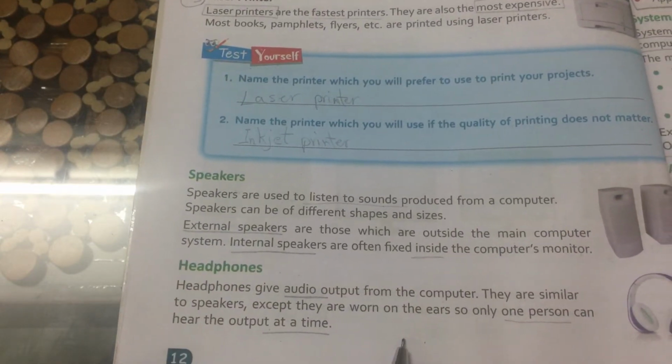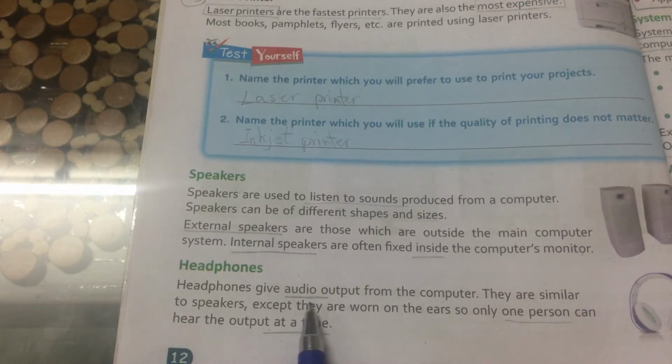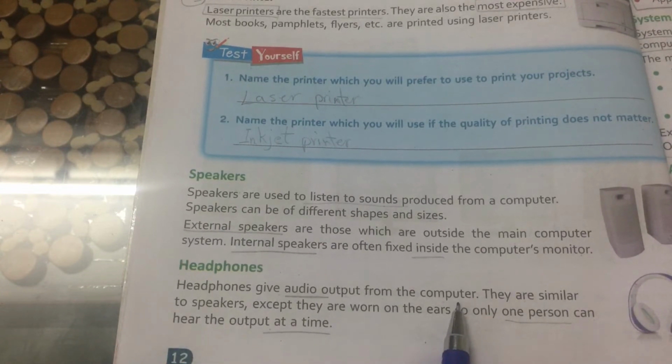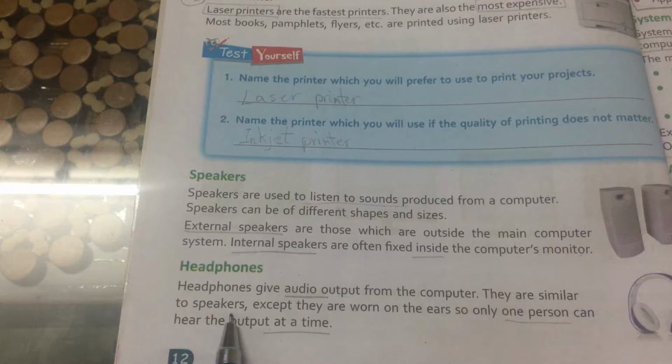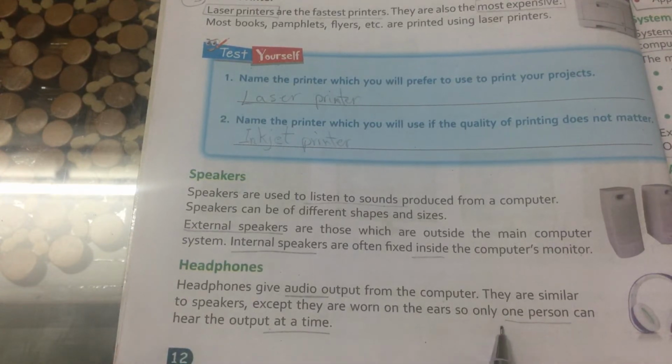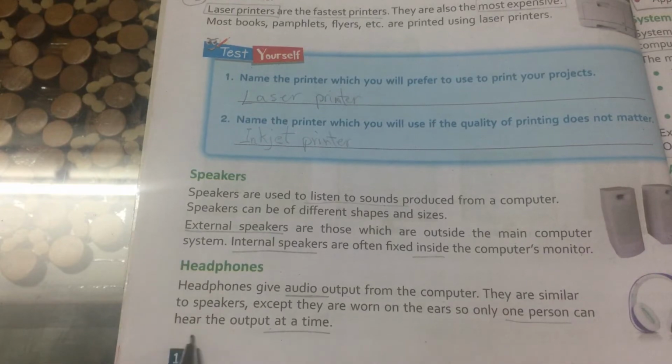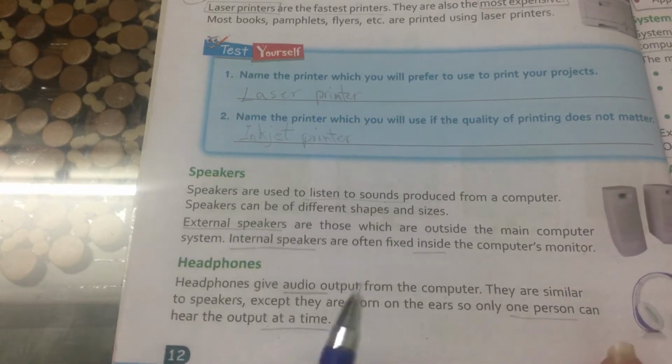Headphones. Headphones give audio output from the computer. They are similar to speakers, except they are worn on the ears, so only one person can hear the output at a time.